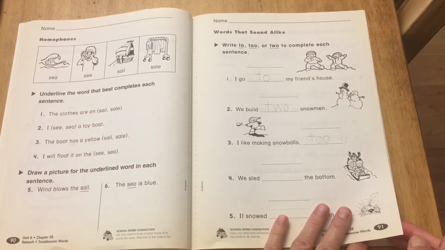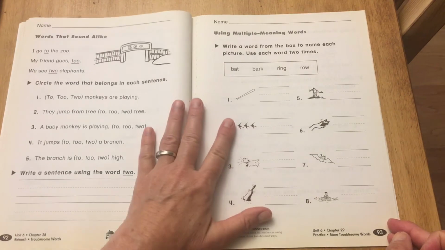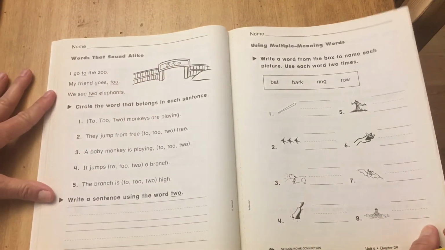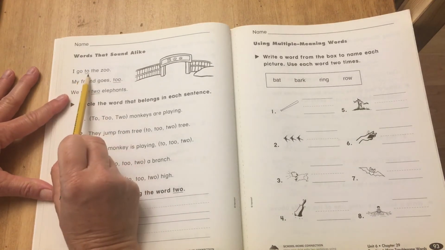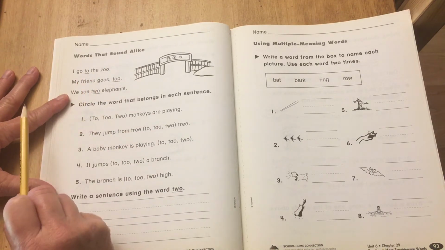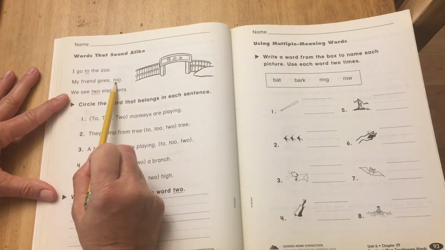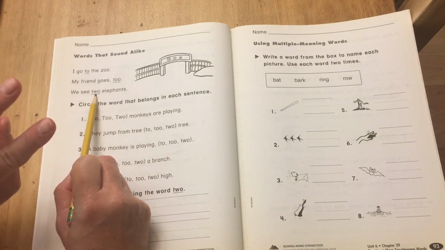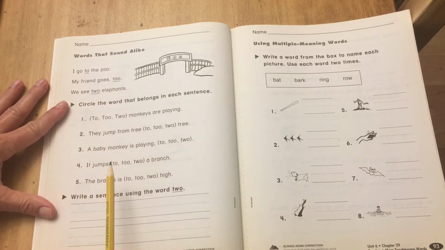All right, on 92. Going to the zoo. It says, I go to the zoo. My friend goes too, T-O-O, which means also. We see two, the number 2, elephants.